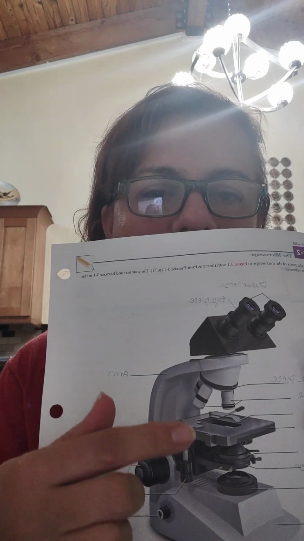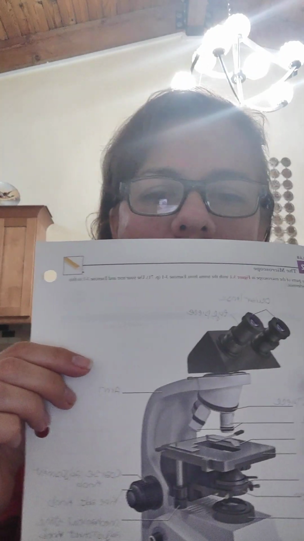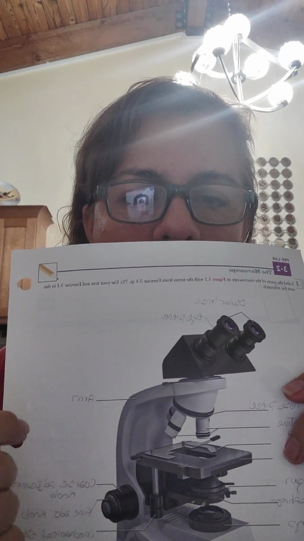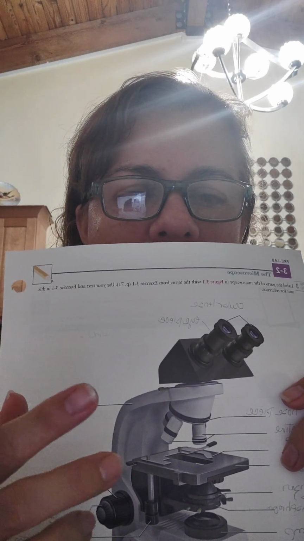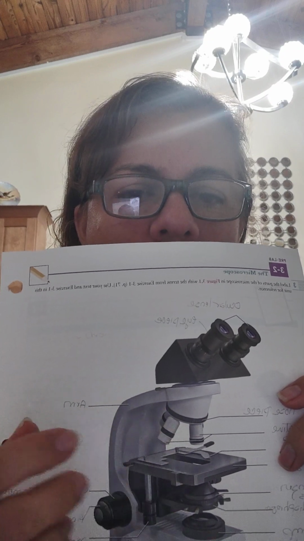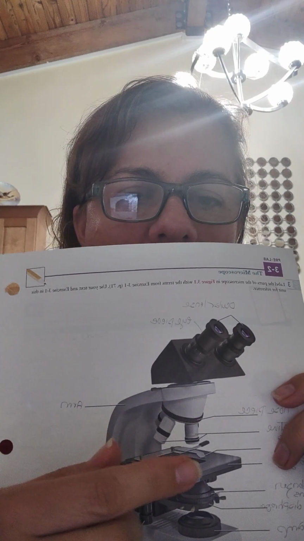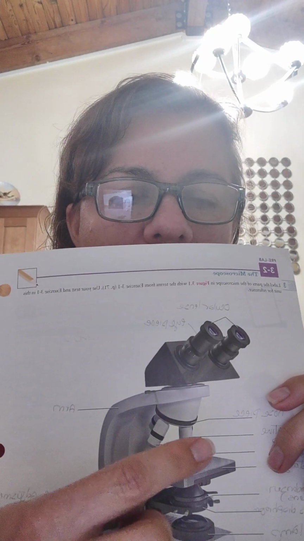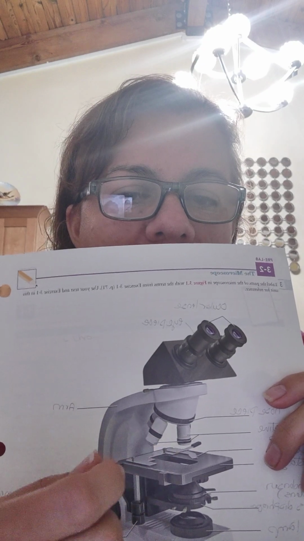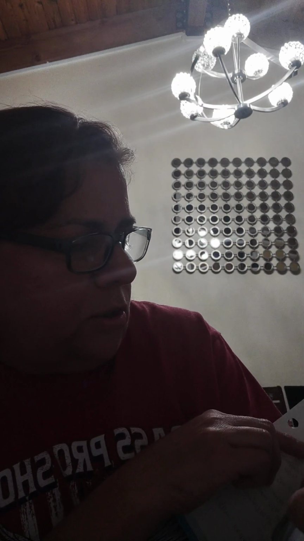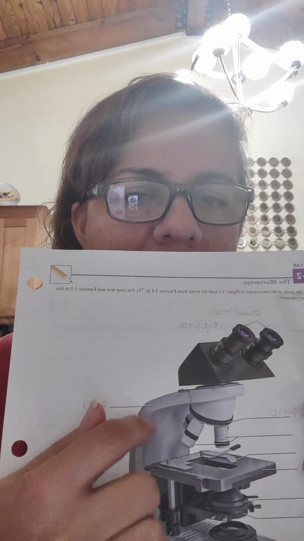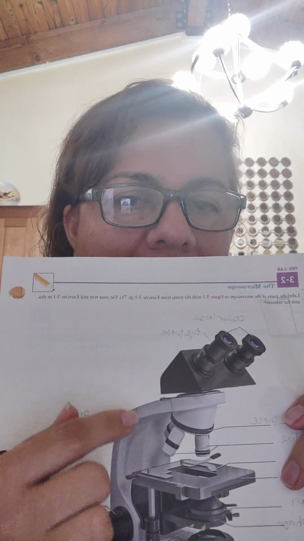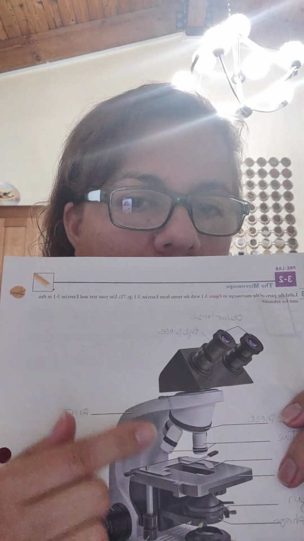Okay, so what are we missing? Oh, now I'm going to talk about the objective lenses. The objective lenses sit on the nose piece. So the first one would be the red, which is the 4X. First I'm going to mention all of them, and then I'm going to talk about the magnification. Then the next one is the yellow, which is the 10X. And the one after that is the blue, which is 40. And the final one is the white, which is 100.